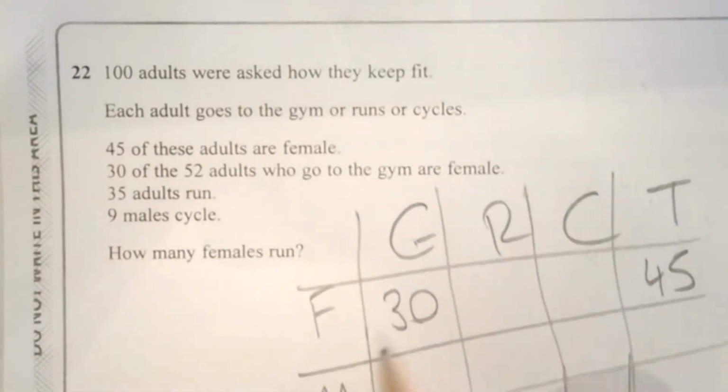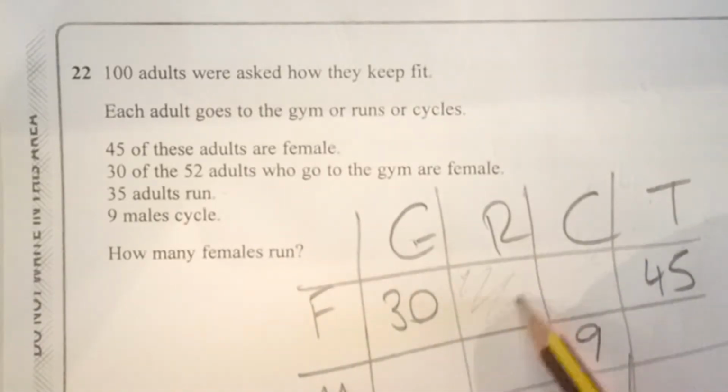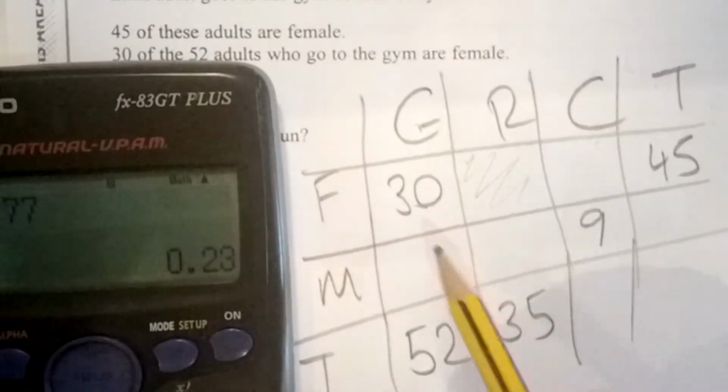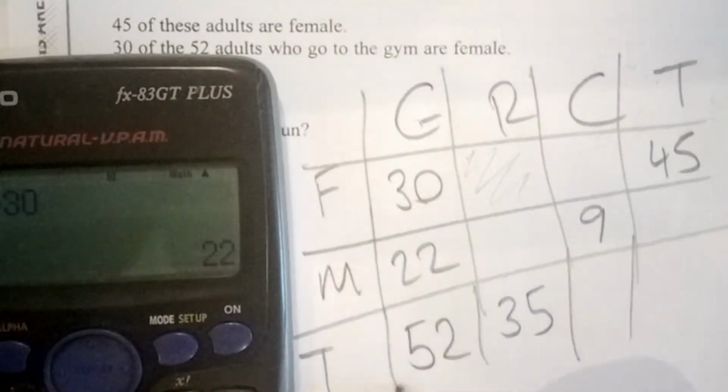Okay, 35 adults run, so that means here, 35. 9 men cycle. How many females run? So the females, so we really want this one here. Okay, now we just do this one here, must be 52 minus 30, which is 22. Okay, whichever one's going to work out.